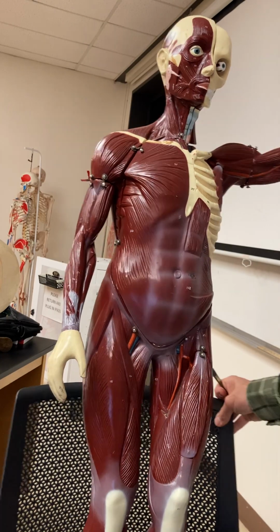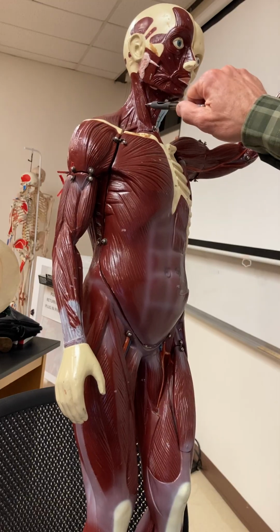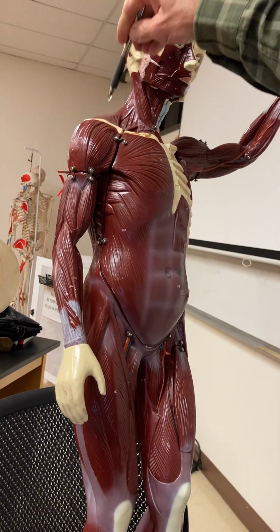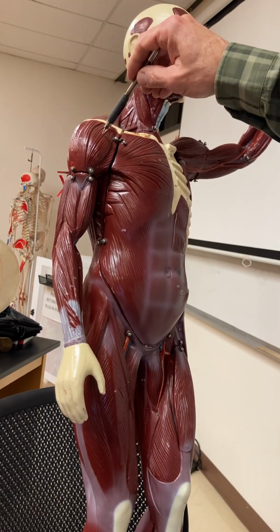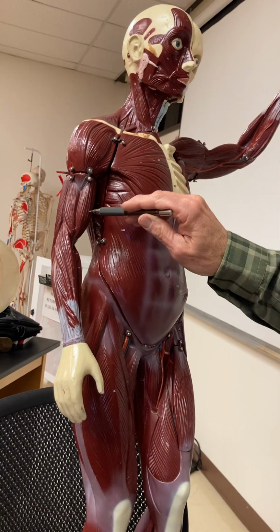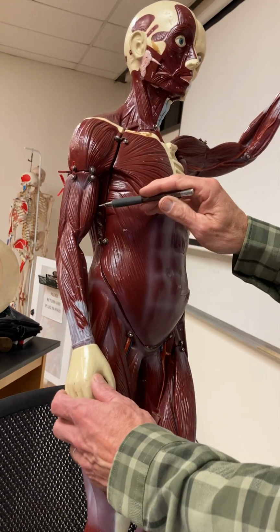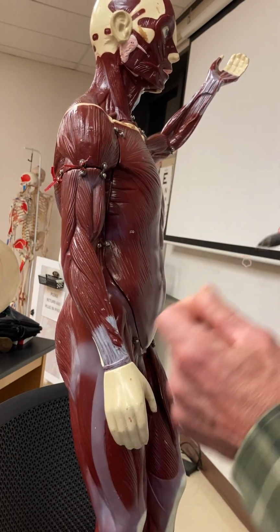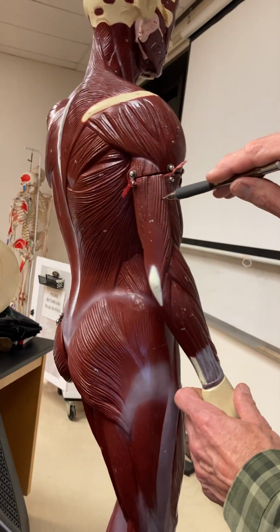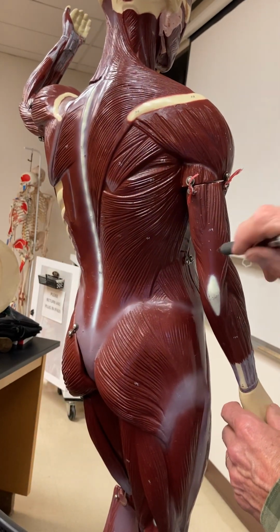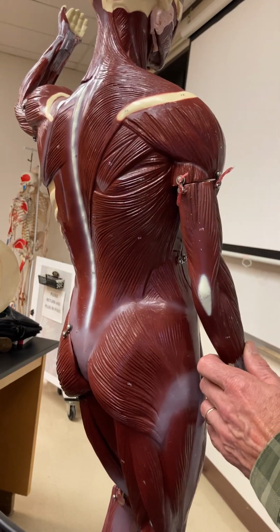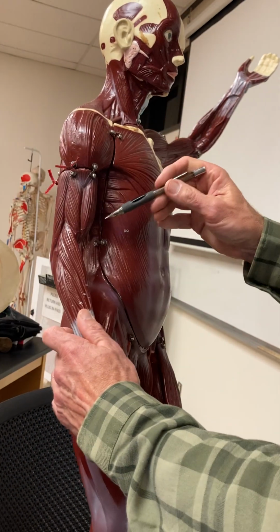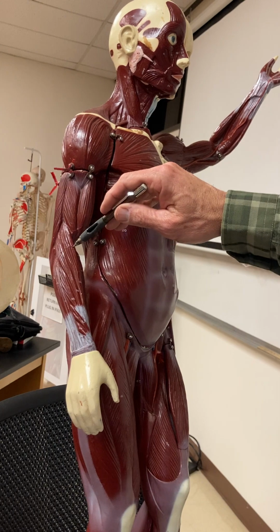All right. Other muscles we can see: sternocleidomastoid, trapezius, deltoid, biceps brachii, brachialis, triceps brachii, lateral head, long head. There are better examples of the arm, but I'll label name what I can see here.